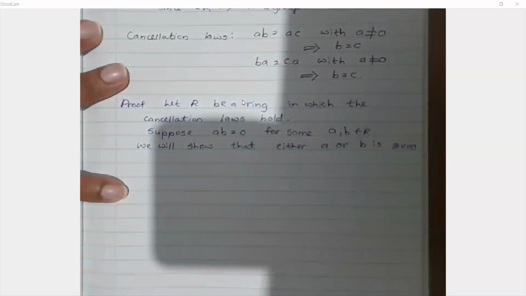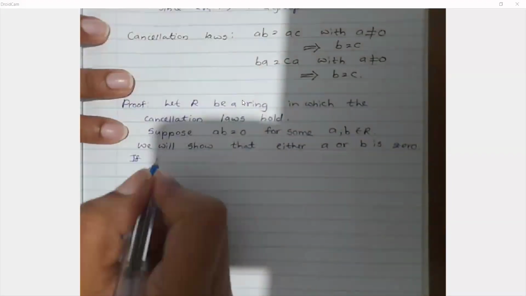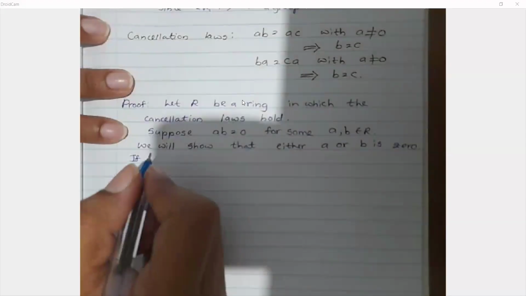We will show that either A or B is zero. Now, if A is non-zero, we must end up with B being zero. And similarly, if B is non-zero, we must have A to be zero. So let's consider when A is non-zero.